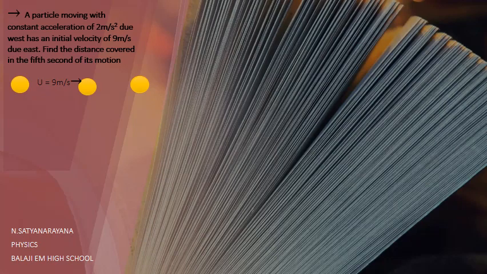So here what we have to calculate is the distance covered in the fifth second. In the last second we don't know how much distance it goes in the forward direction and how much distance it travels in the opposite direction. So first of all we have to calculate the time.